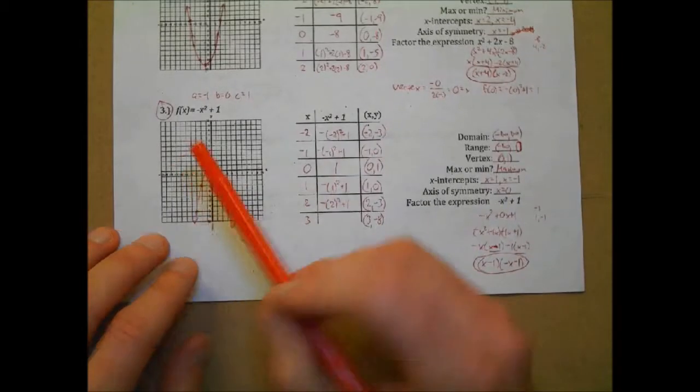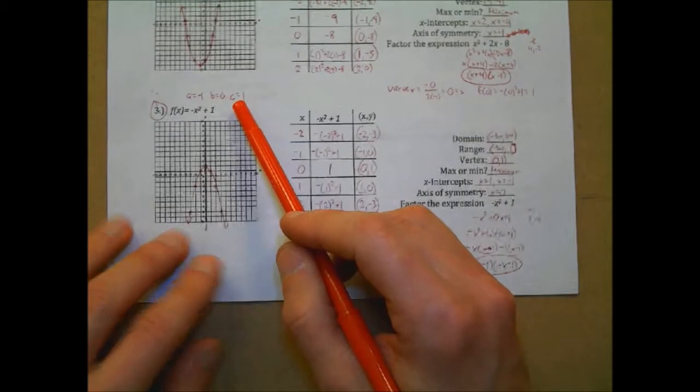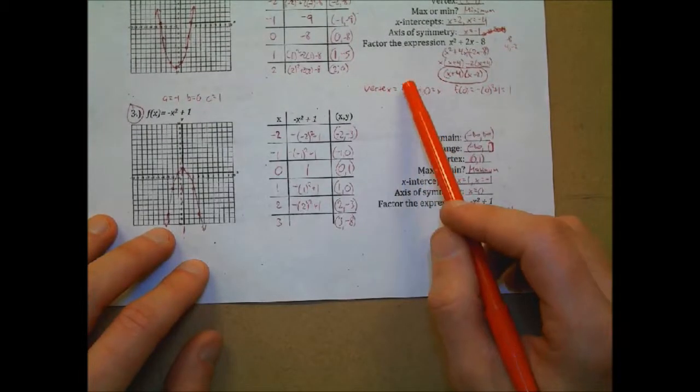Do 2 below it, and 3 above it. Again, identify your A, your B, and your C. Graph, then find the vertex and answer all your questions. I did that right here. Negative B over 2A. Okay? Is that good?